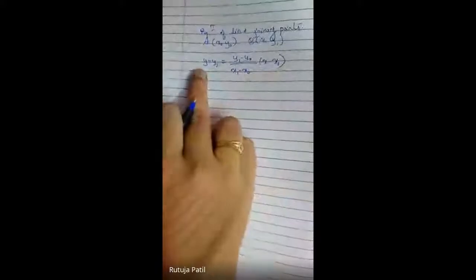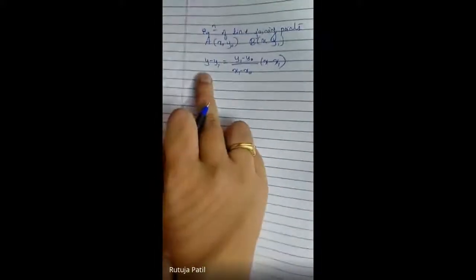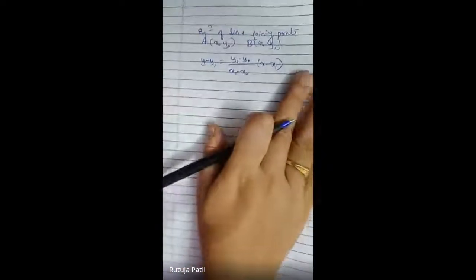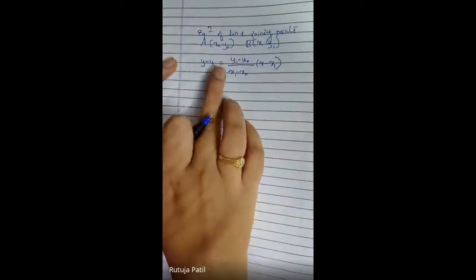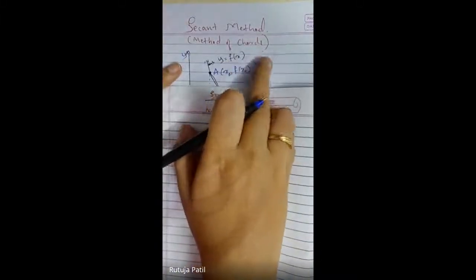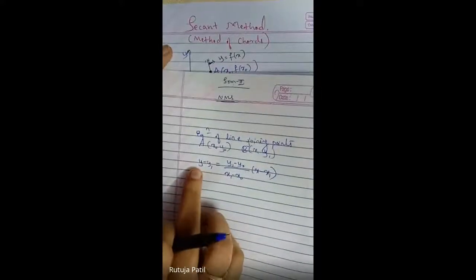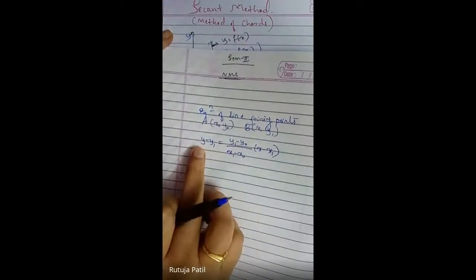Since we know the equation is f of x equal to 0, and that equation is y equal to f of x, it means the y value is 0. That is what we are going to substitute.